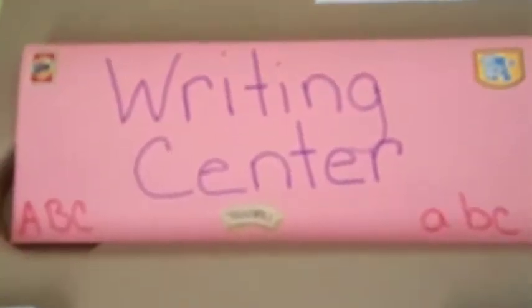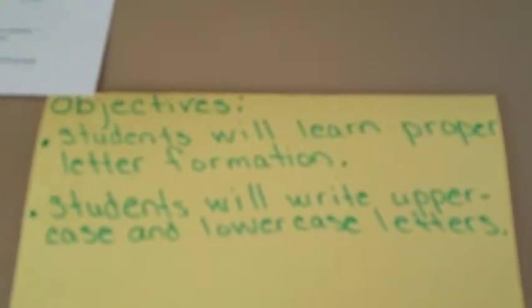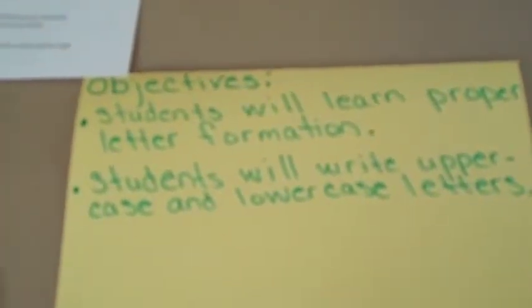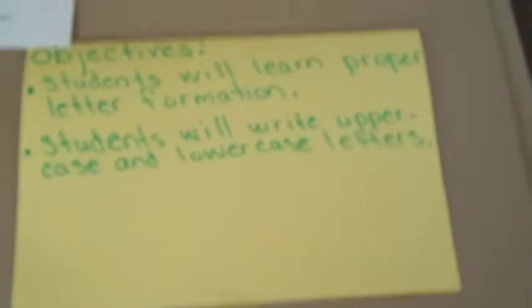The next station is our writing center. And for this center, our objectives are students will learn proper letter formation. Students will write uppercase and lowercase letters. For this station, the TEKS is right here again, so that if someone comes in, they'll be able to see what the students are doing and what they're expected to learn. They will identify upper and lowercase letters and form upper and lowercase letters legibly using the basic convention of print, left to right and top to bottom progression.